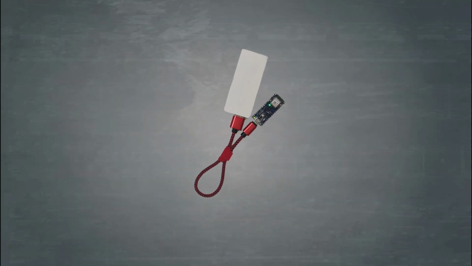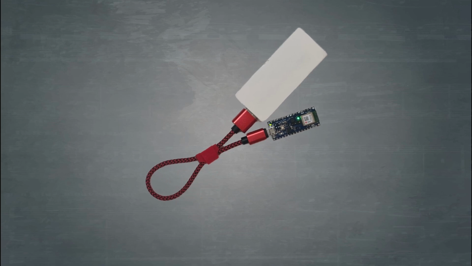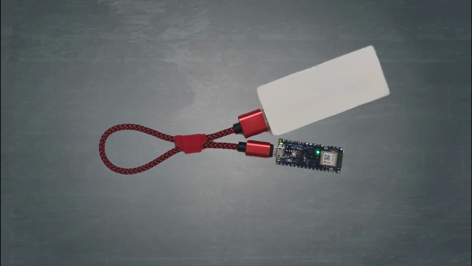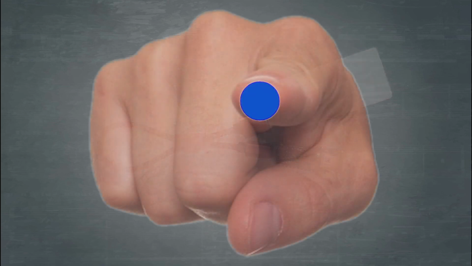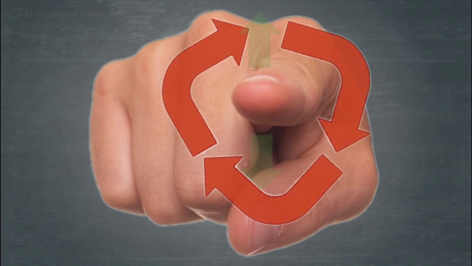Now the Nano is programmed, we can unplug it from the computer and power it up using the USB charger pack. This will allow us to make the hand gestures freely while collecting the training data.